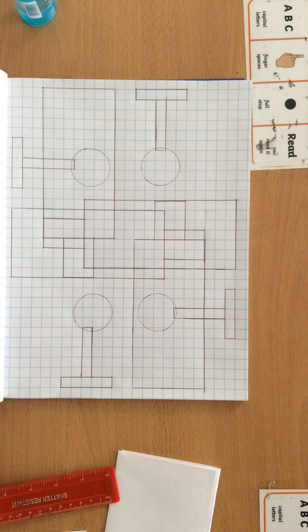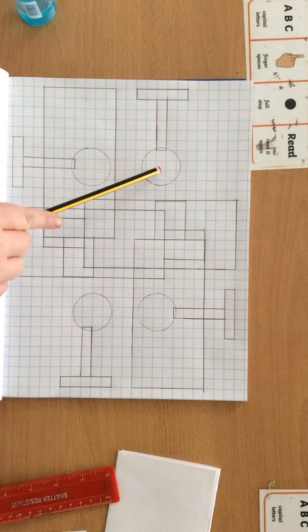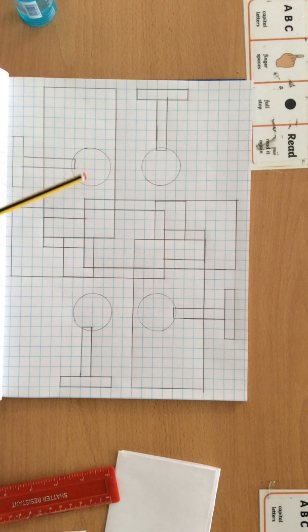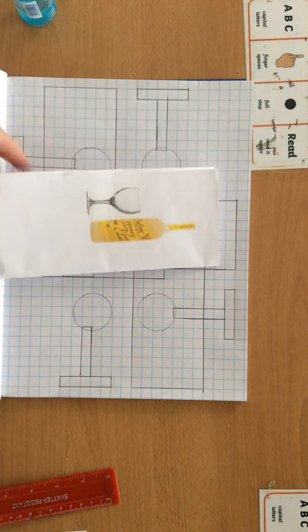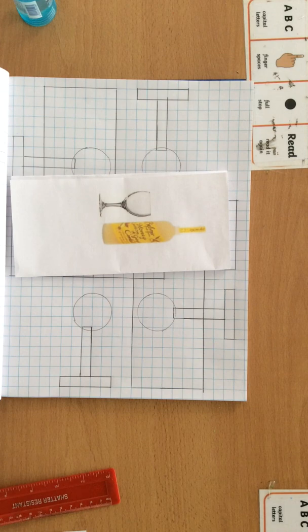At this point, if you have colours at home, paints or oil pastels, you can now go about colouring in all of the different sections to create your Cubist image. Now, while I decided to use the glass and the bottle, you might want to have a look around your home and see what other everyday items you would like to use to create your Cubist image.